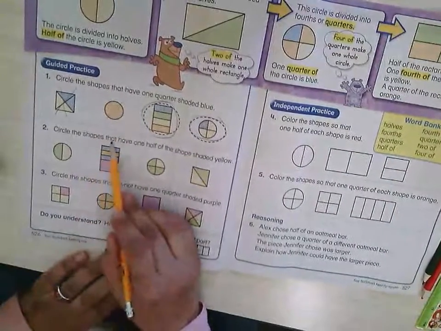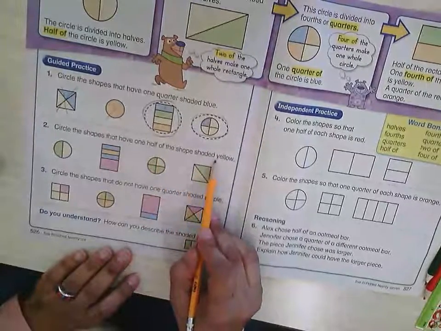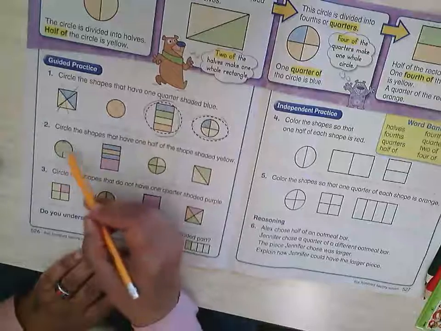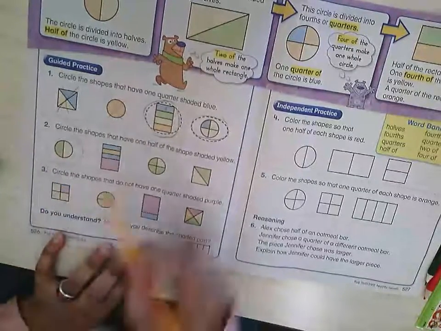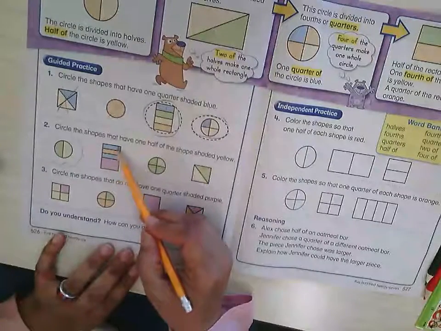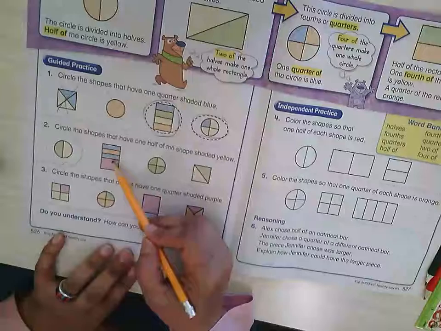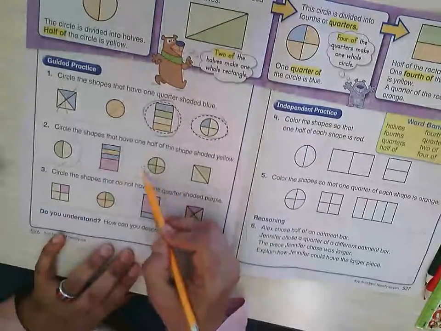All right. Circle the shapes that have 1/2 of the shape shaded green. 1/2. So I see this circle. Half of the circle is shaded green. So yes, I'm circling this. I look at this shape. I don't see any green, and it's not divided into equal parts. So this is no. I see this shape.